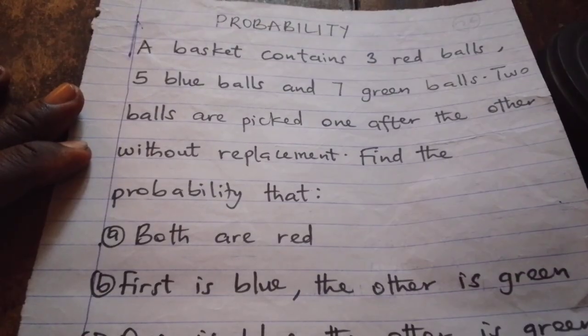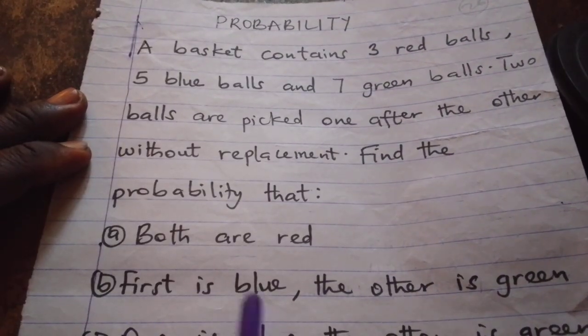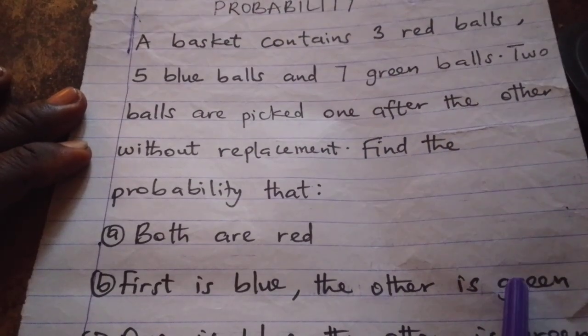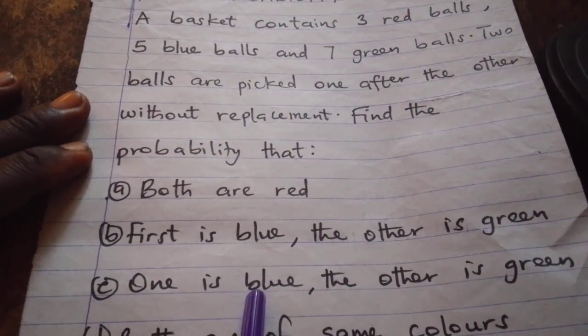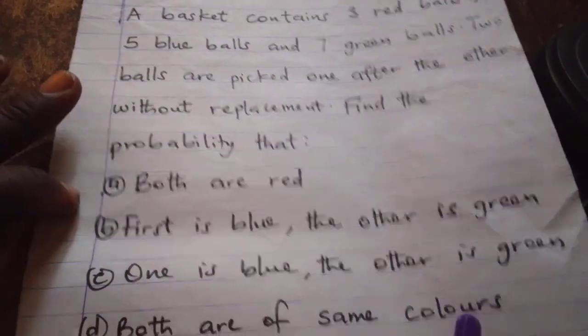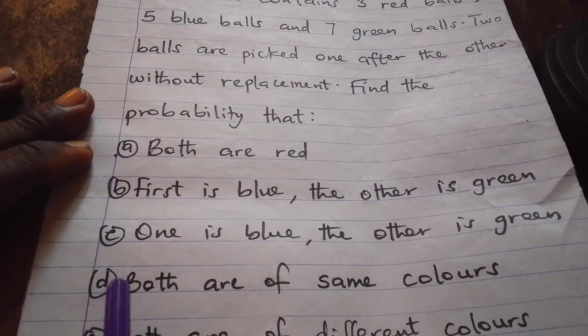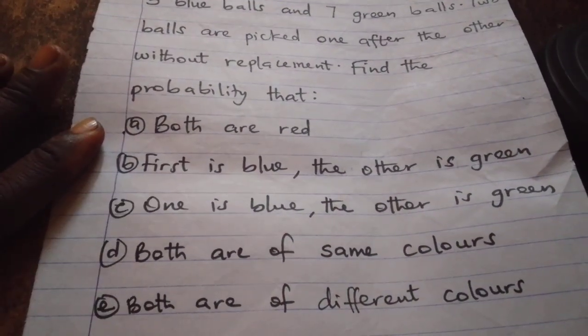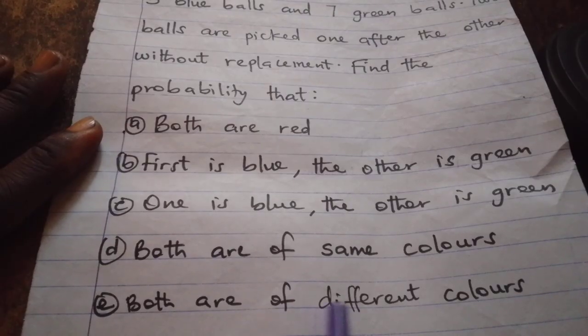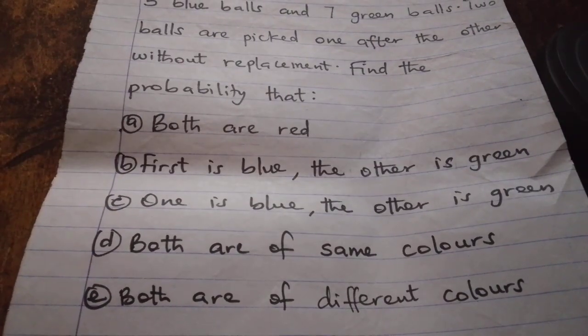Then B, the probability that the first is blue, the other is green. Then C, the probability that one is blue, the other is green. D, the probability that both are of the same colors.